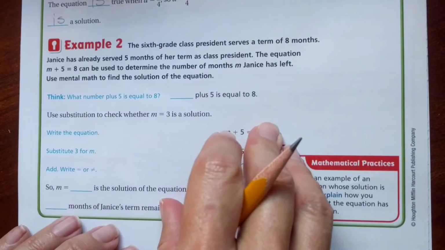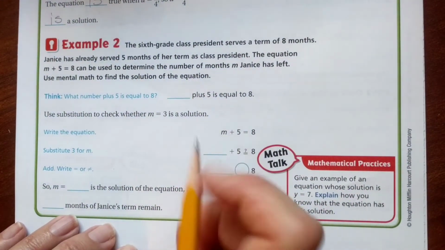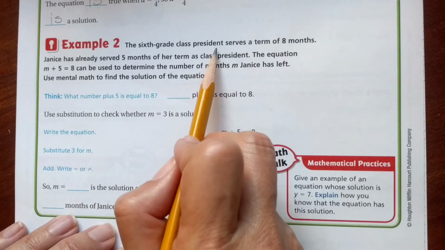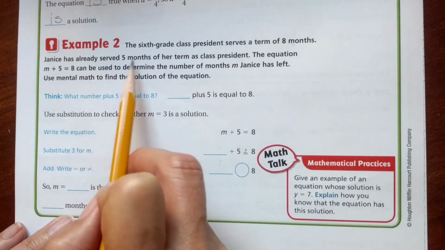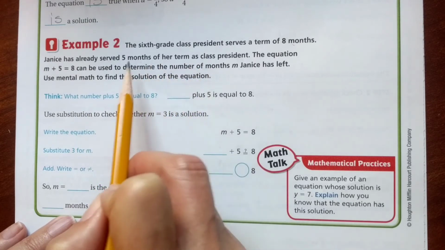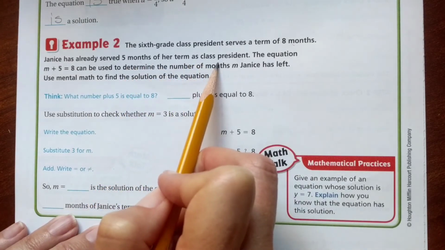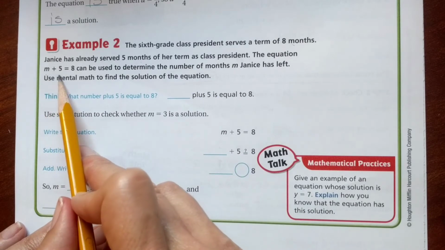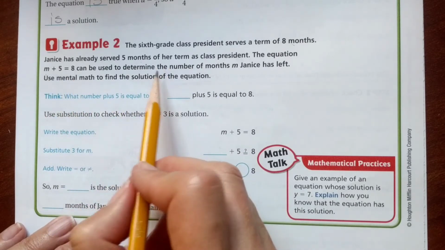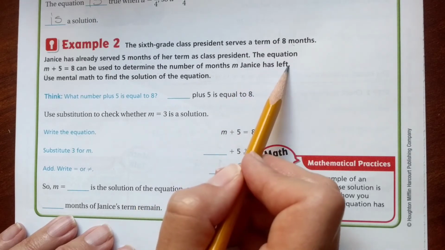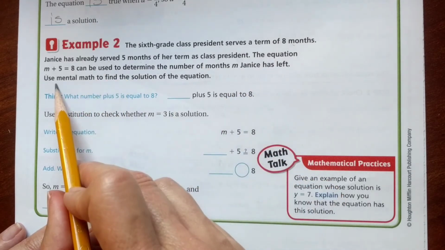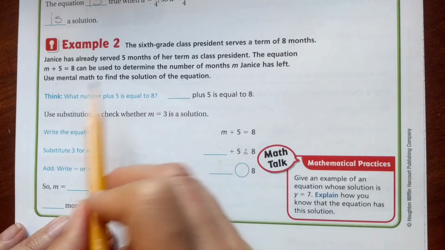Okay, example 2. The 6th grade class president serves a term of 8 months. Janice has already served 5 months of her term as class president. The equation m plus 5 equals 8 can be used to determine the number of months Janice has left. Use mental math to find the solution for the equation.